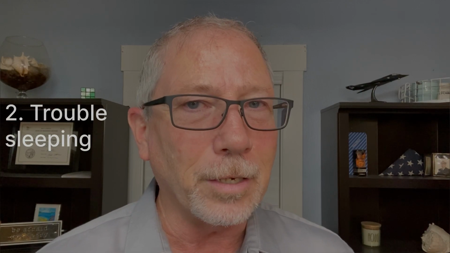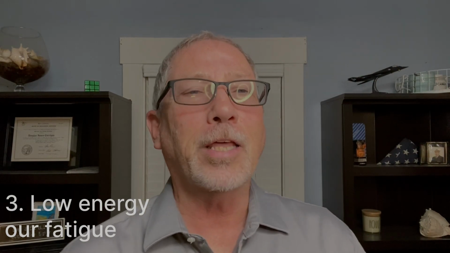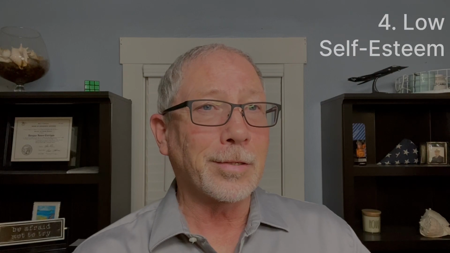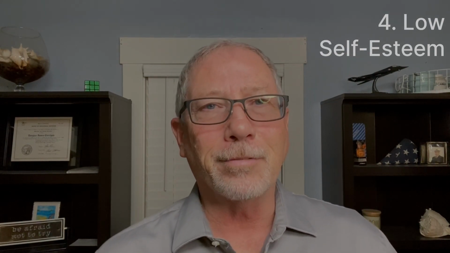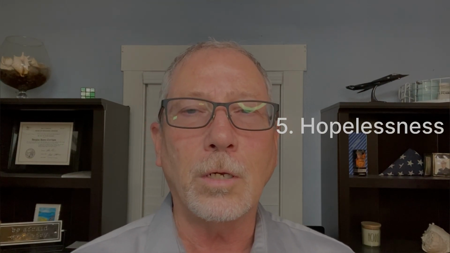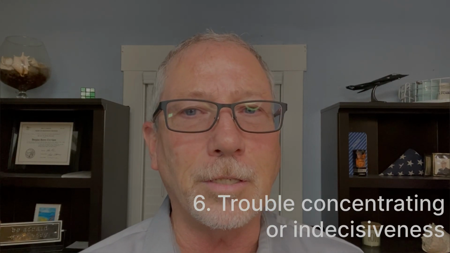Same thing with sleep. Loss of sleep, that insomnia, or it could be oversleeping. Third would be low energy or fatigue, just not having the energy to do things that they would normally enjoy. Fourth up is low self-esteem, like pretty much seeing the negative in things, not finding the positive. Then they're going to have those thoughts of hopelessness, and I'll hear them say worthlessness, helplessness as well. Last one, trouble concentrating and or making decisions.